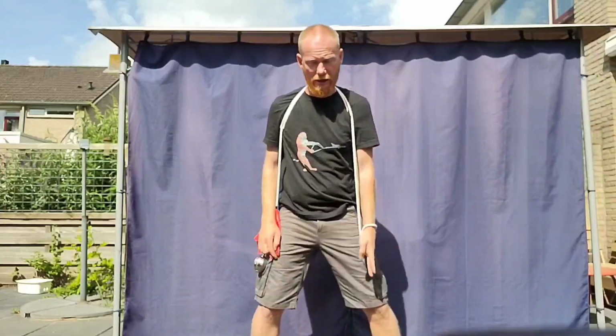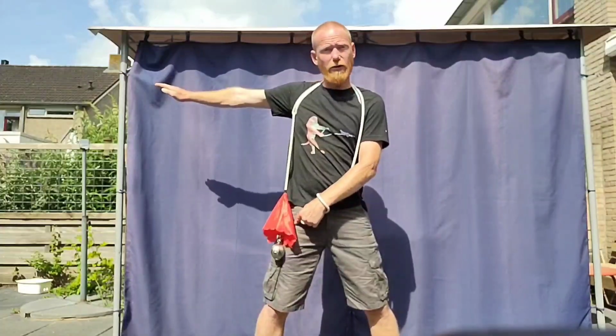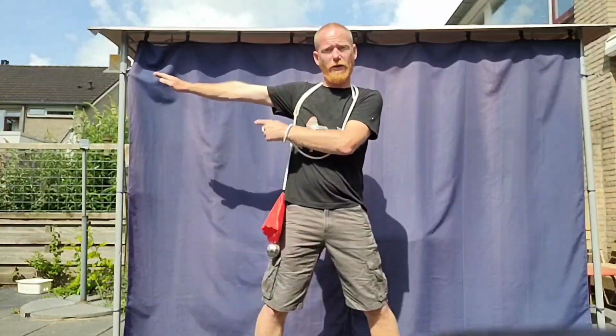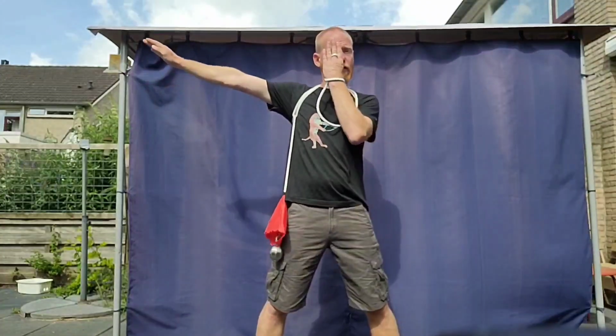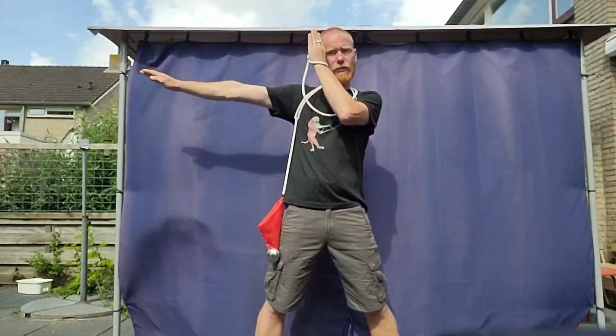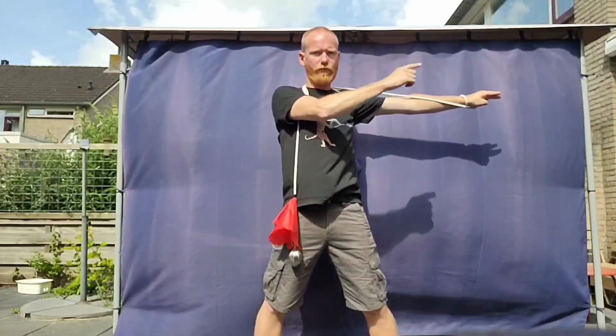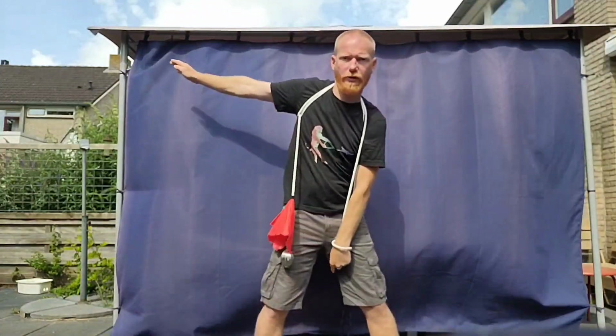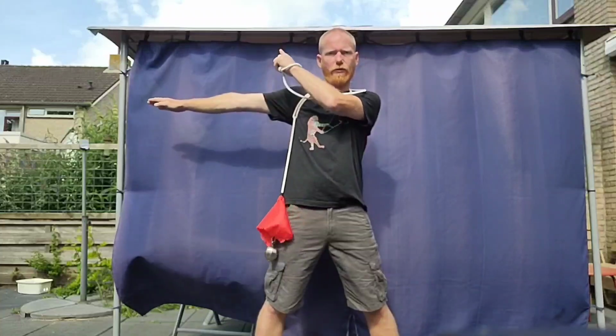Then the anchor leg, lead leg space. Then the lead leg, lead arm space. And then the lead face, lead arm space. So one, two, three, four, five spaces.